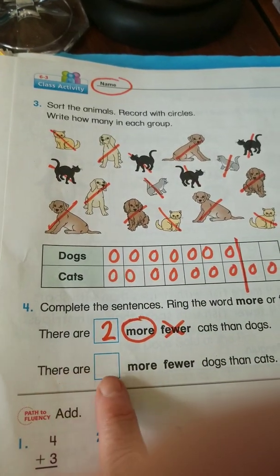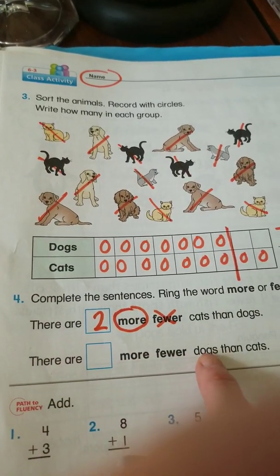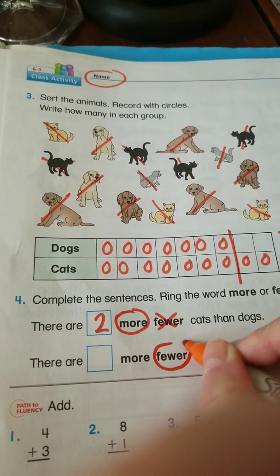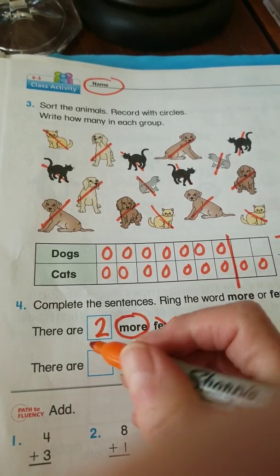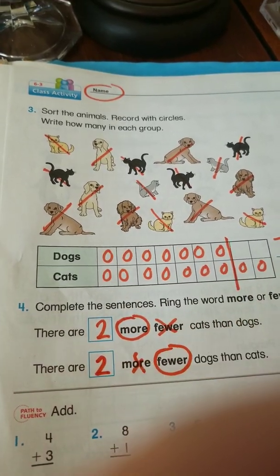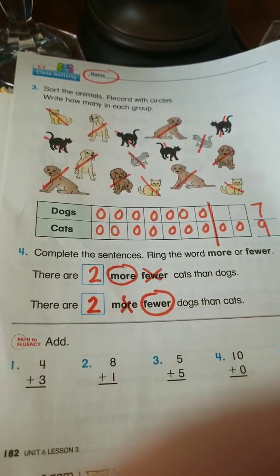And then I see that there are blank more or fewer dogs. Now I know there are fewer dogs. And I know that there are 2 fewer dogs because that'll be the same. So this is how I organize and count my data.